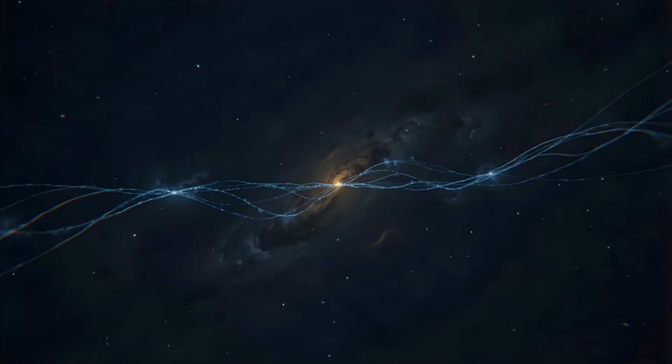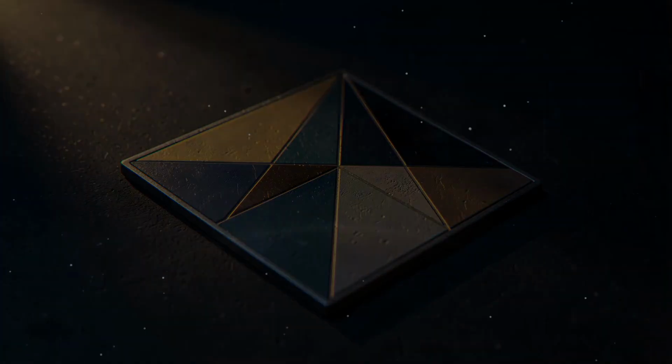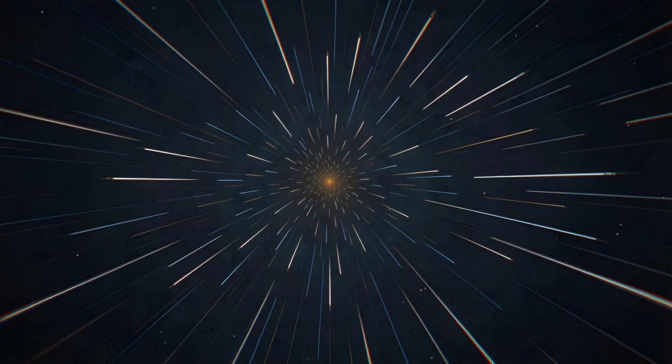It corresponds to entanglement. Two regions of the boundary quantum field theory that are entangled with each other, sharing quantum correlations across space, correspond, in the interior description, to those regions being connected by a wormhole. This is the ER equals EPR conjecture made concrete, made calculable, made testable, at least within the mathematical framework.